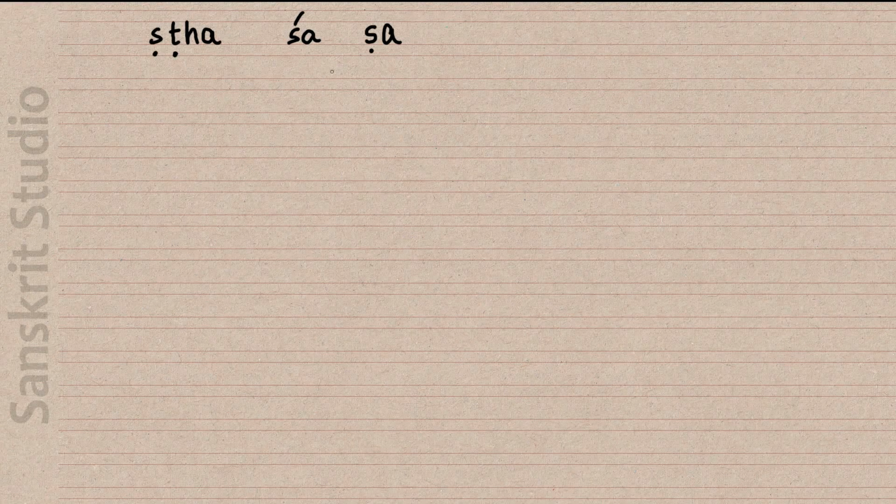All right, so we have sha, and then we have ta, which also is retroflex, like that. And if we do this in Devanagari, we will have sha here, and we will have ta there.